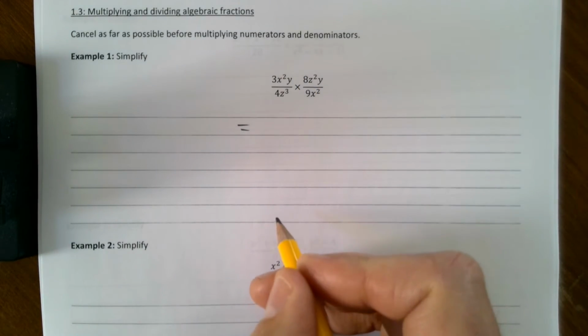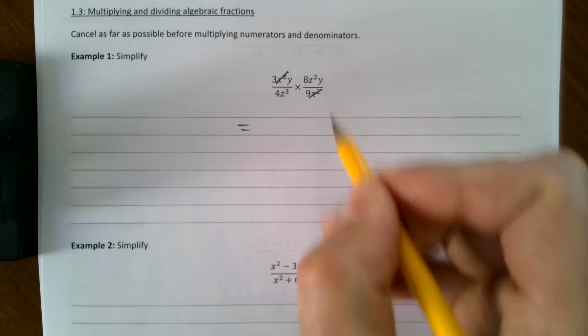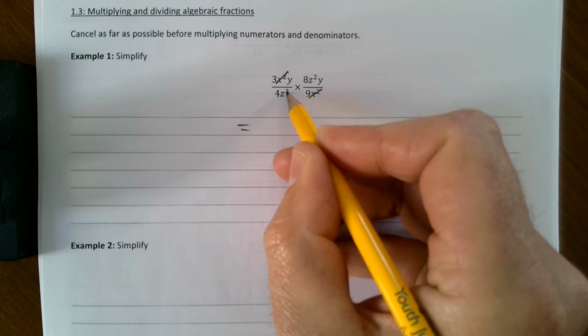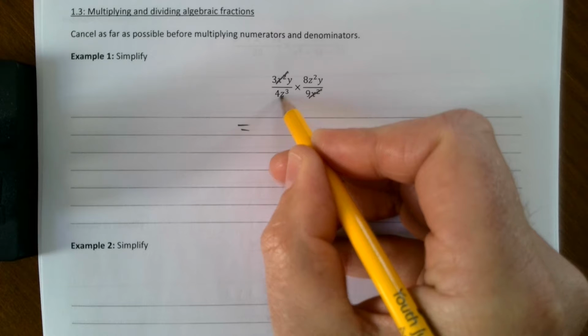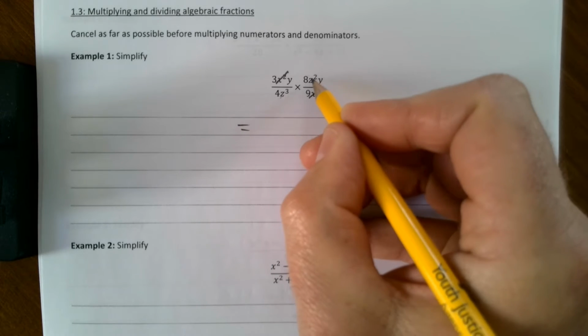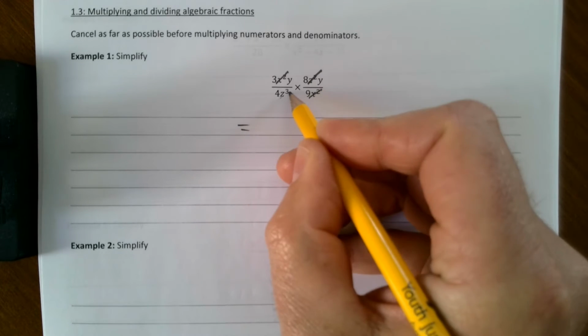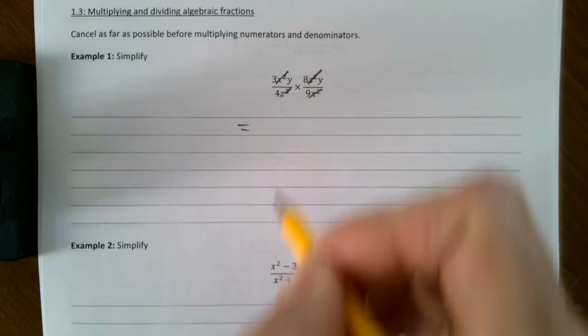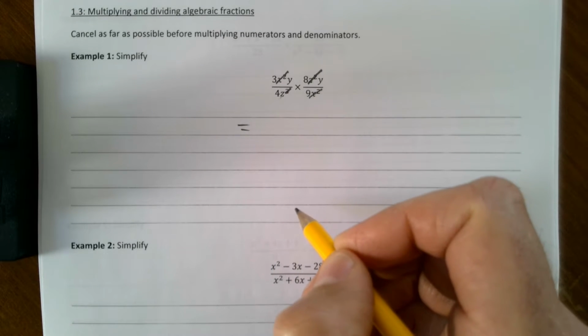So let me see, there's an x squared here, and that would cancel with an x squared here. There's a z cubed here, so that's z times z times z, and this is z times z. So we can cancel the z squared with the z cubed, and it would just leave a z. See what I've cancelled out there.